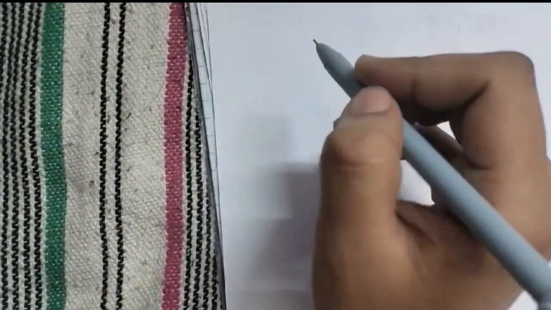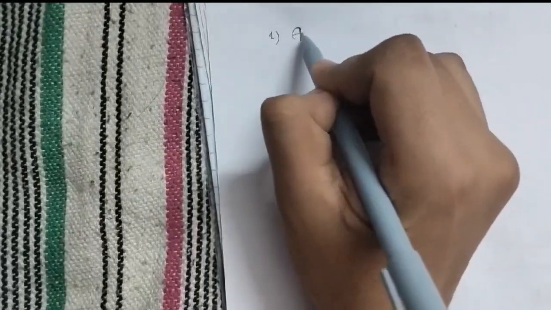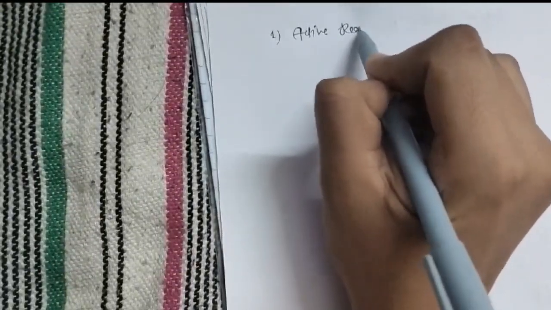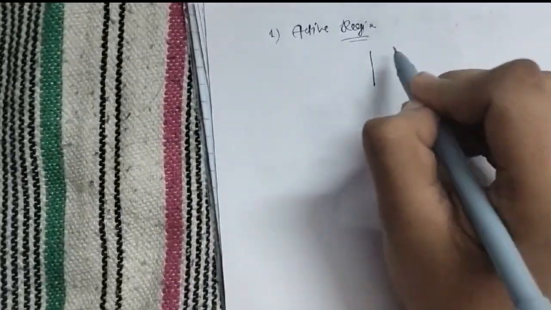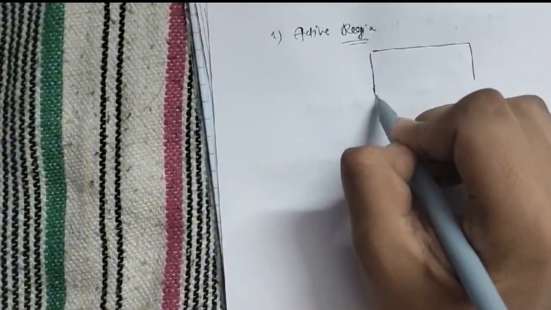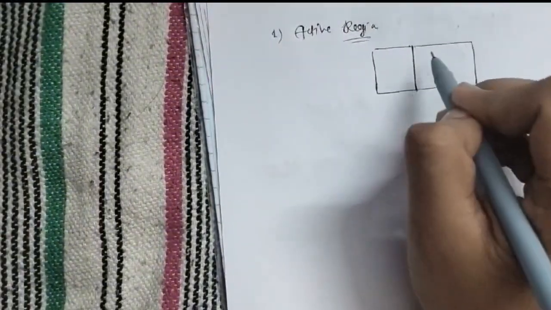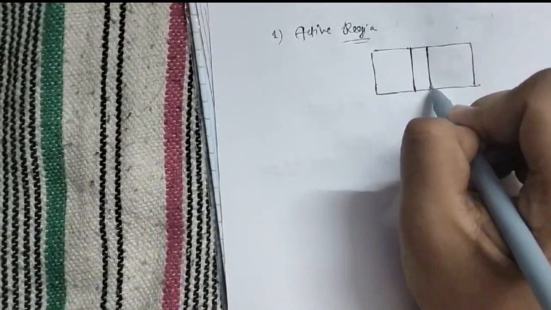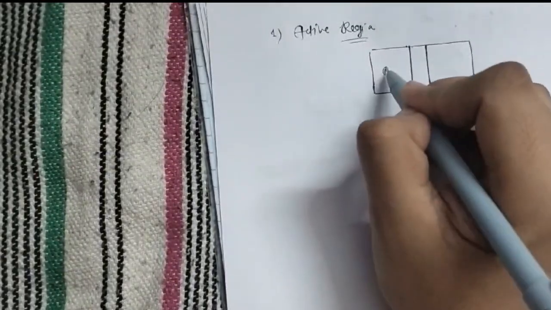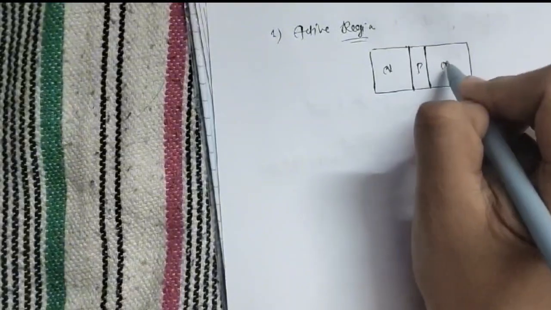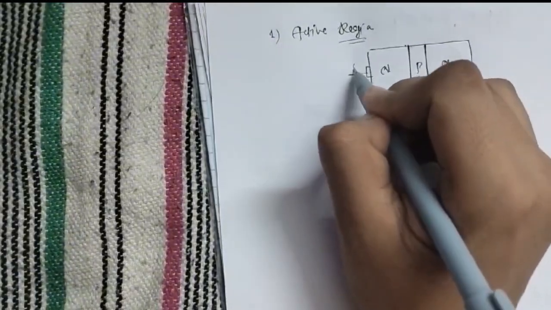Okay, so first of all we will read about the active region. We will have a diagram of this NPN BJT transistor. As we know that the base region is the narrowest and the collector region is the widest among these, we will draw accordingly. NPN, here it is the emitter terminal.